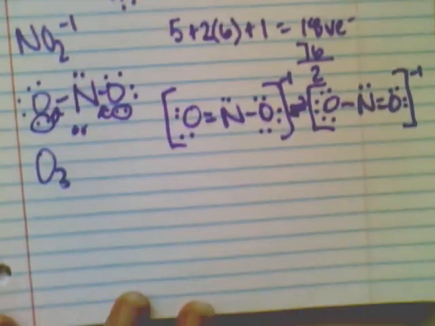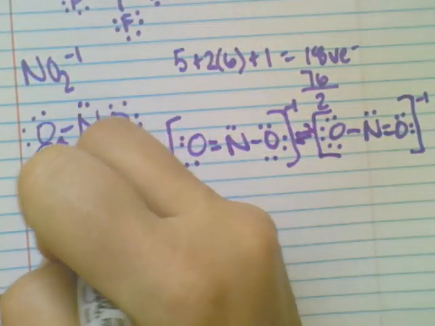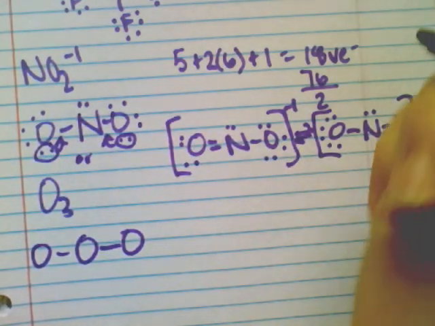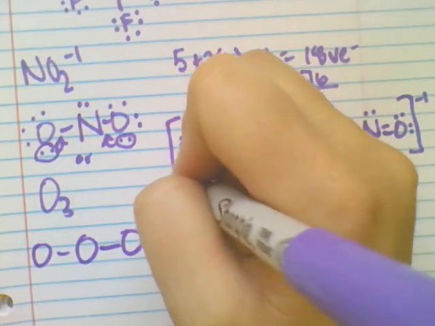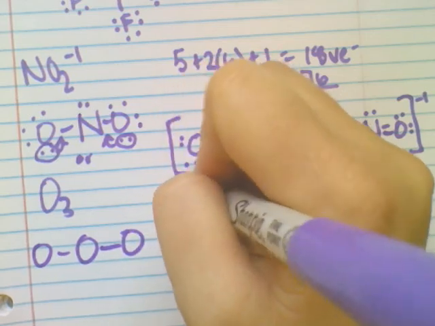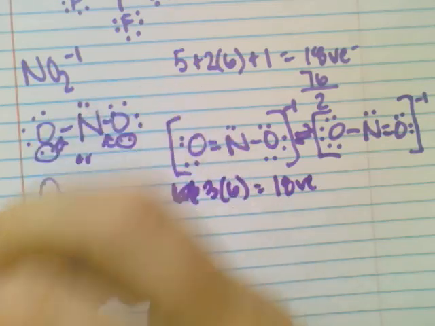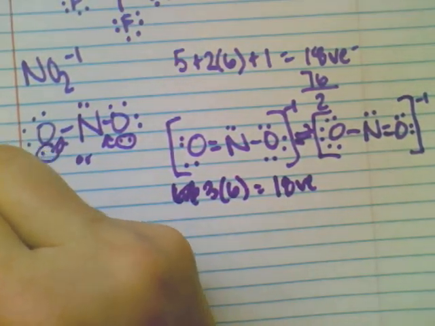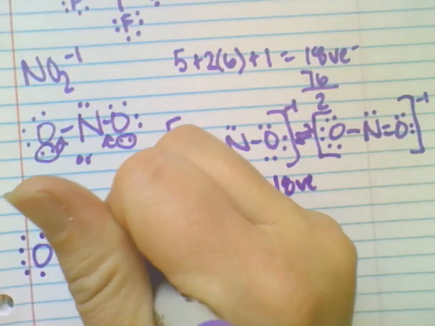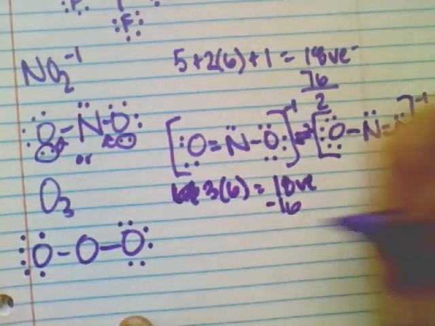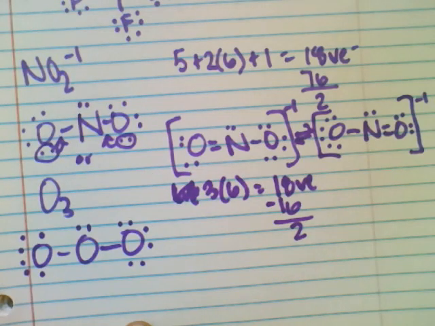O3 is actually almost exactly the same. I have my oxygen. Oh, I wasn't supposed to attach those yet, but we'll just attach it now. Okay, I have 3 oxygens that each bring 6 valence electrons, giving me 18 valence electrons. I connect them. I complete the octet on the outside oxygens. I count how many I've drawn, and I've drawn 16. I have 2 left over. I put them on the center.